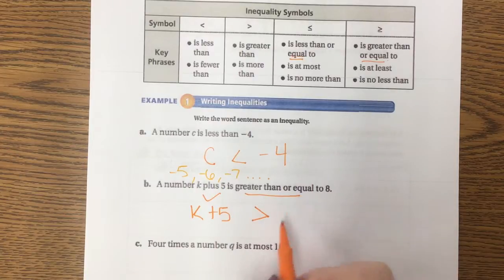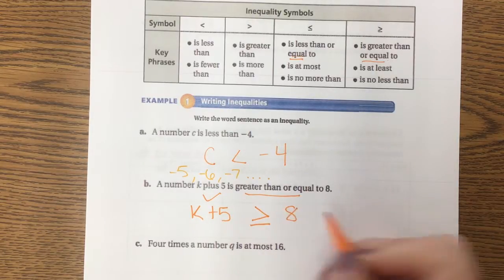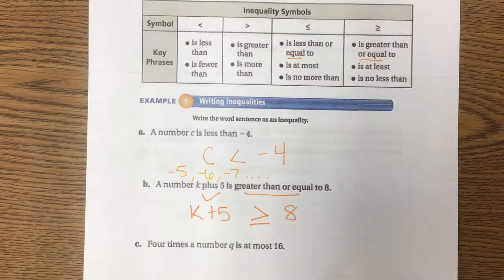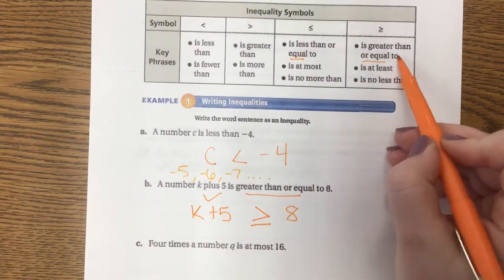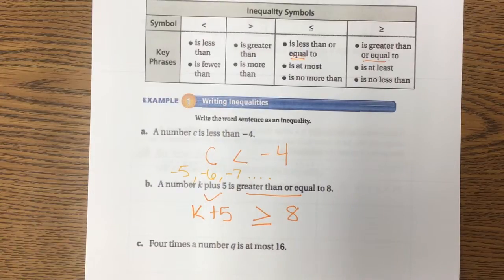And then since it's or equal to, I have to add in that or equal to bar. So K plus 5 is greater than or equal to 8. You can check your work by looking up here, greater than or equal to, so I have the correct sign.